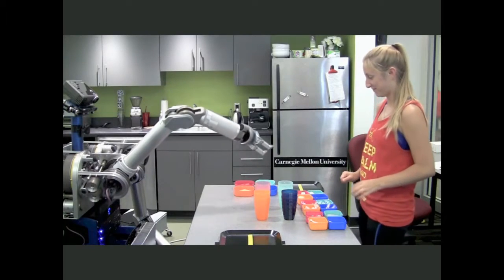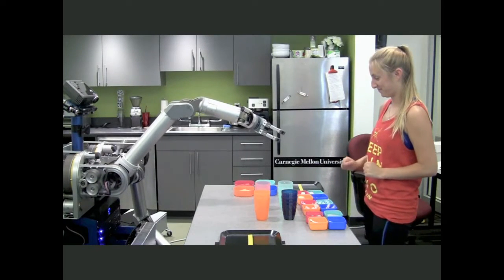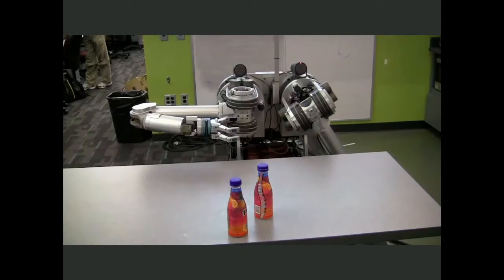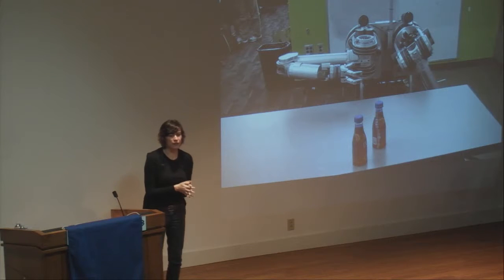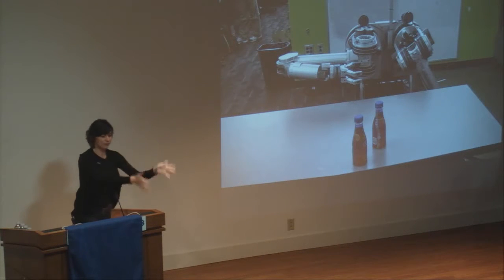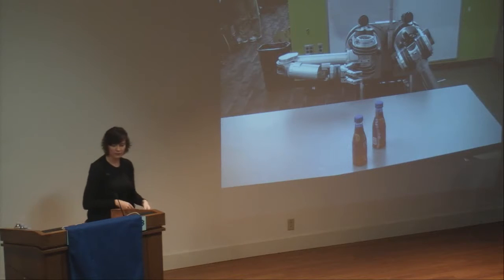So this is what happens. Coordination breaks down if all we care about is obstacle avoidance. And you might think that maybe, well, the robot moved in a weird way. If we just made it efficient and it took a more natural motion, everything would be fine.